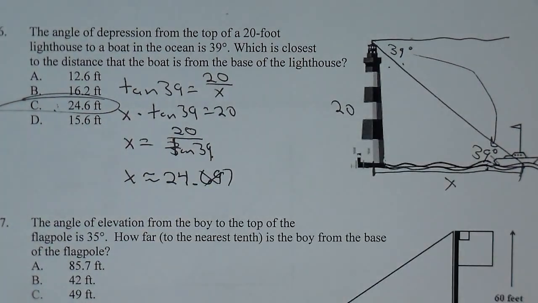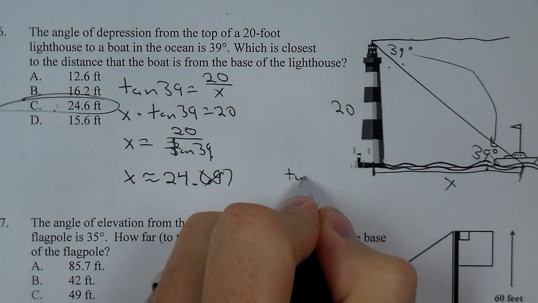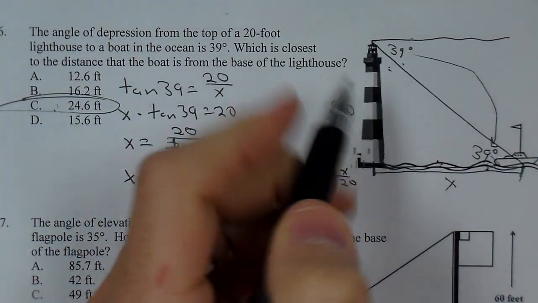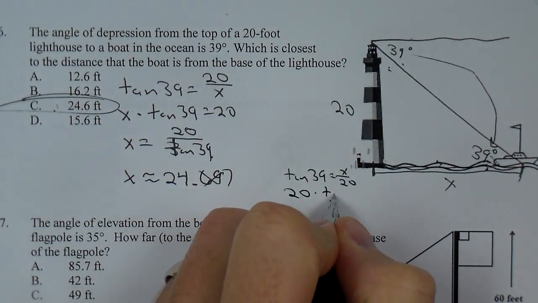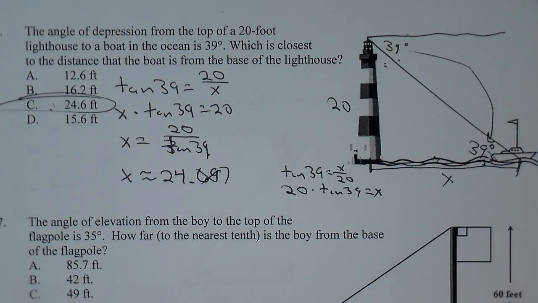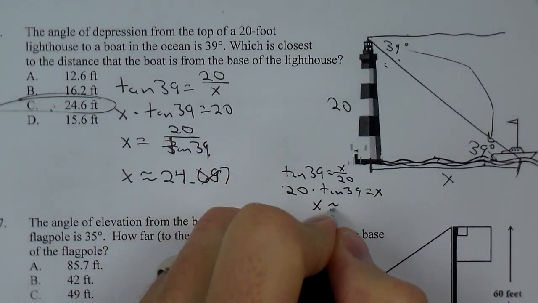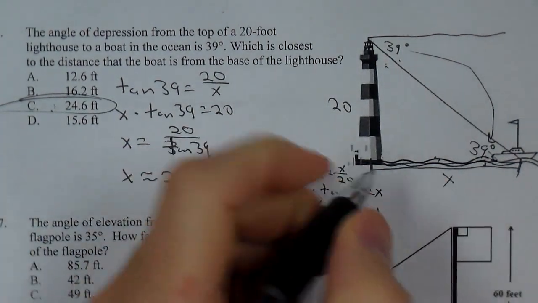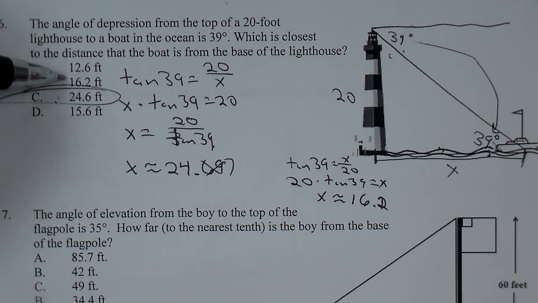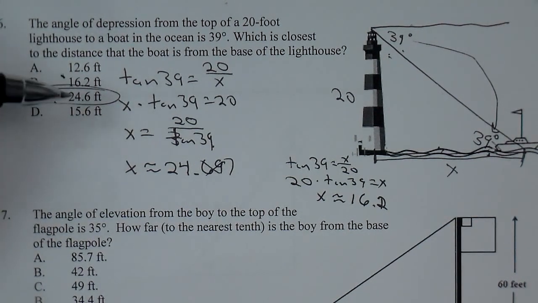The wrong way to do this problem: if you put 39 here, you would then have tangent 39 equals x over 20, because now the opposite is x and the adjacent is 20. And then you do tangent 39 times 20. I'm only showing you this because I want you to see the difference. Now we get about 16.1, 16.2 when we round. Why is that important? That's the wrong answer. But it's there, because it's going to catch us if we get that setup wrong.